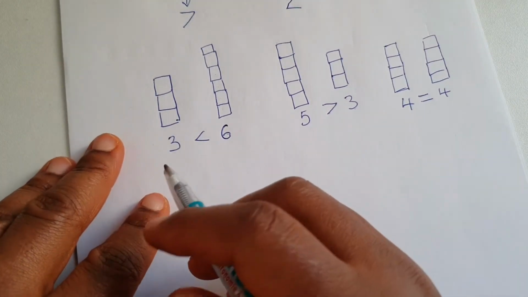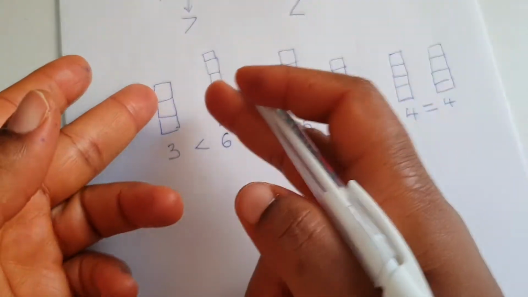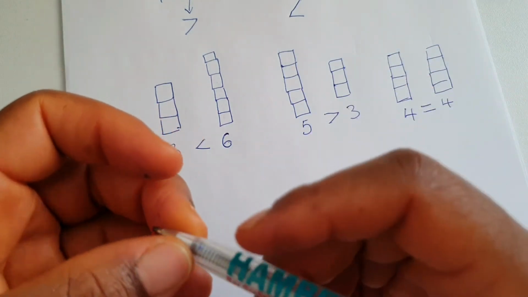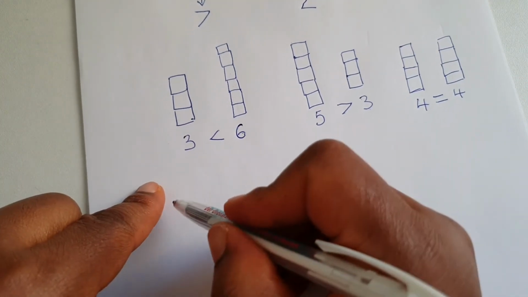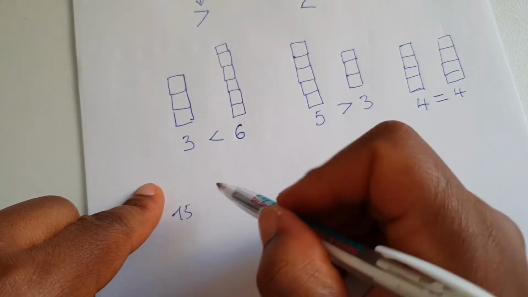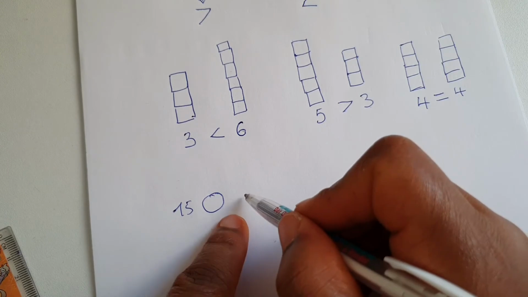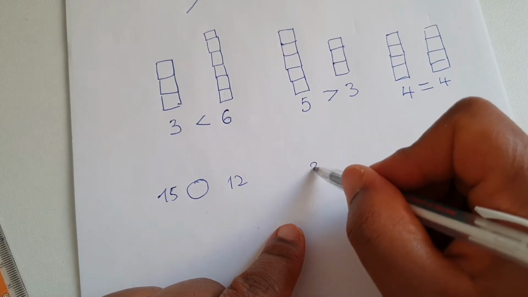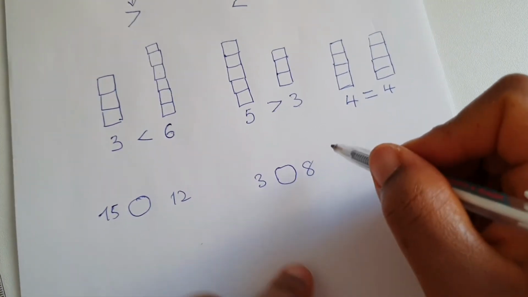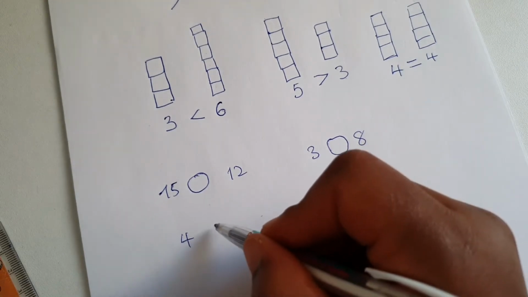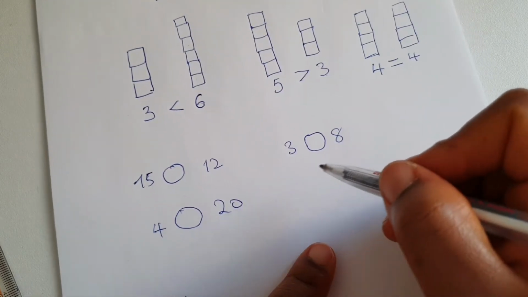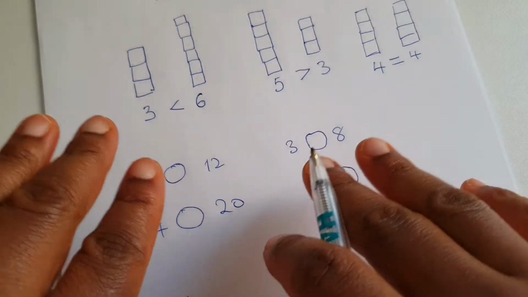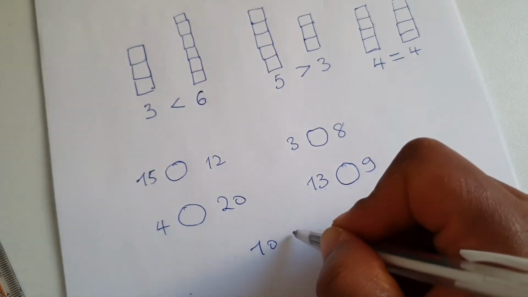But you have some cases where it's not illustrated using any blocks or any kind of figure or any kind of objects for that matter. Maybe you have, let me say, 15. You have to place the sign between 15 and 12. Then you have 3 and 8. You have 4 and 20. You have 13 and 9. And you have 10 and 10.